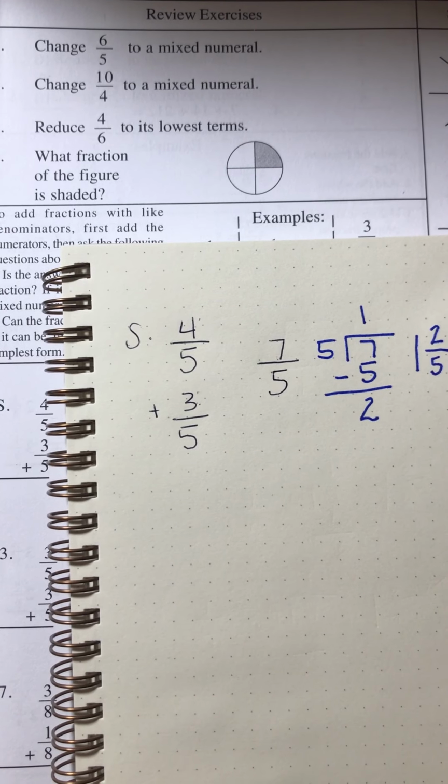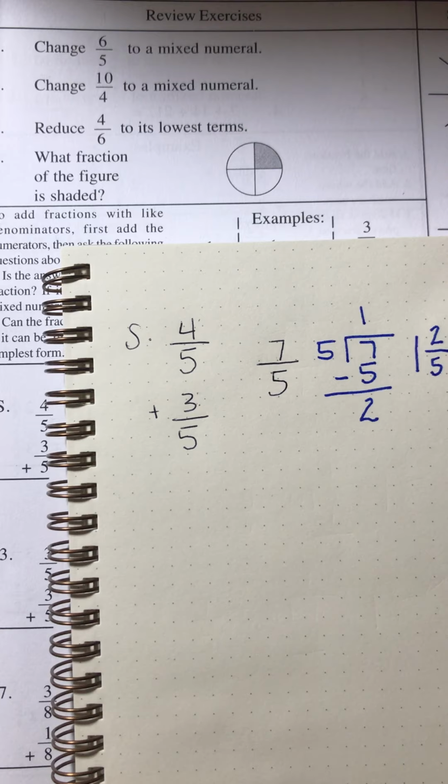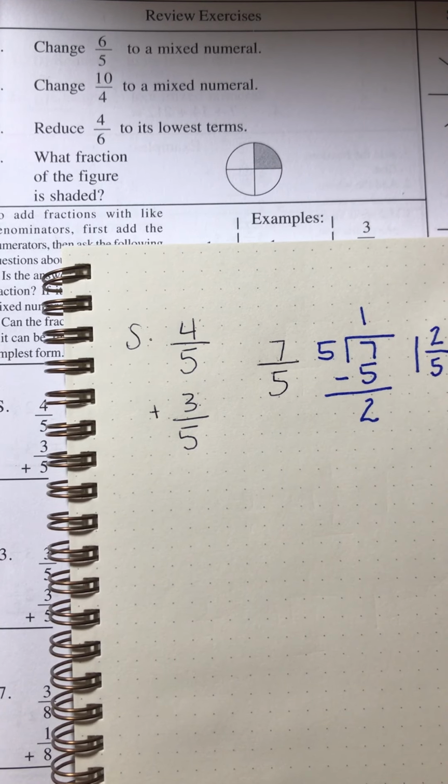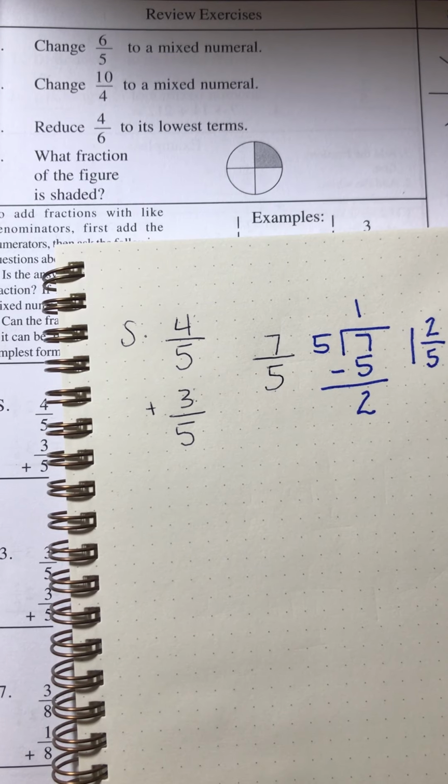Now, our last check, and sometimes it can be easy to forget, is to decide whether or not the answer can be reduced, just like we did on Tuesday. In this case, 2 over 5 cannot be reduced, so this answer is complete. Let's go on to the second sample.